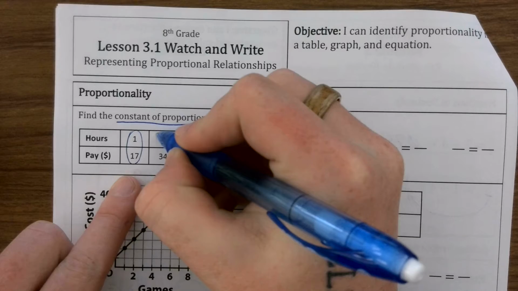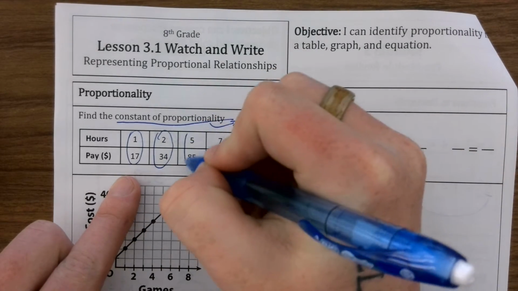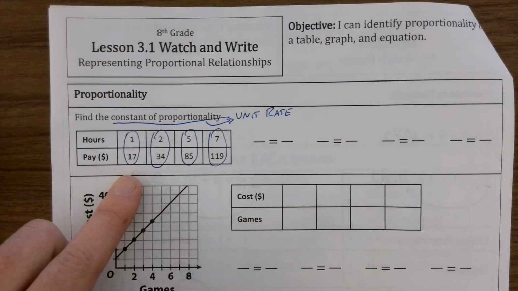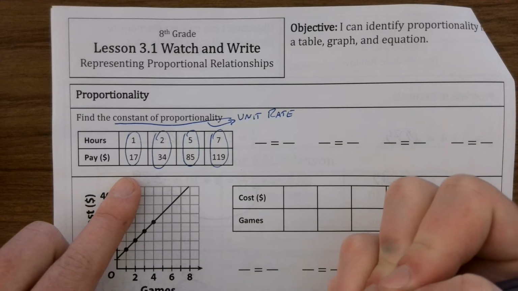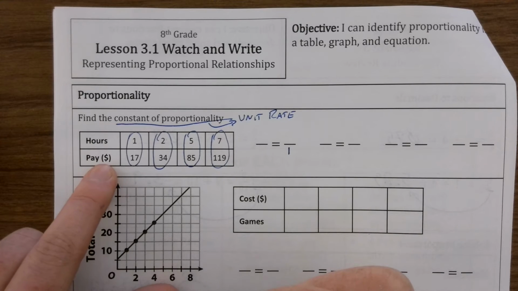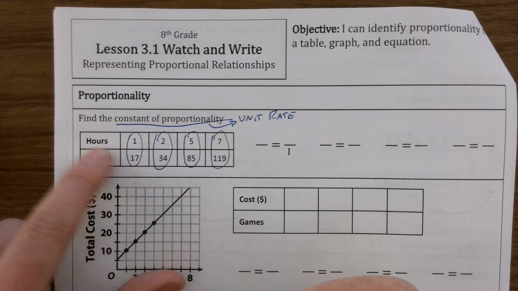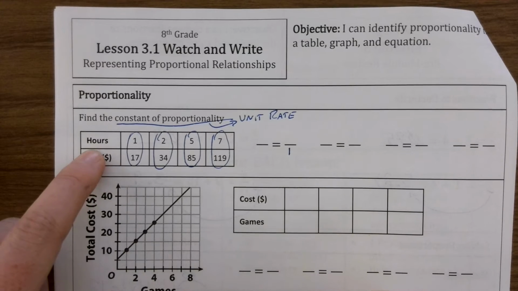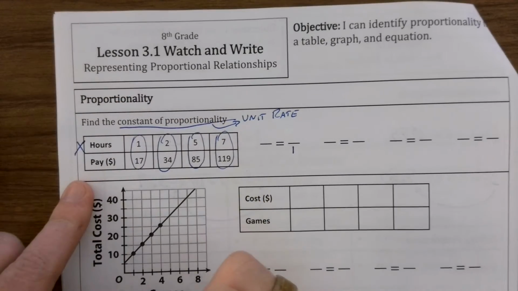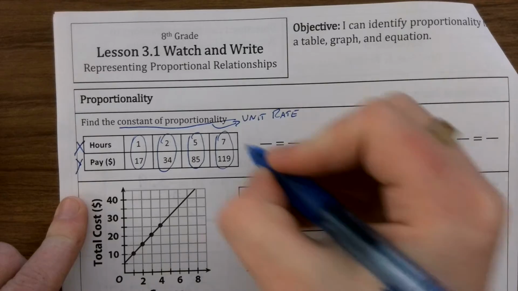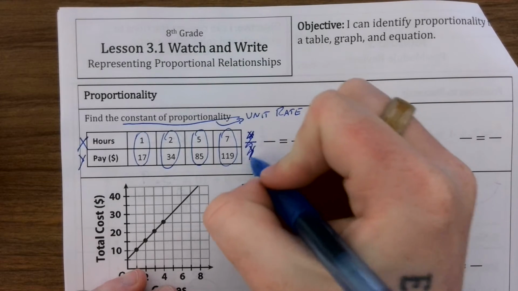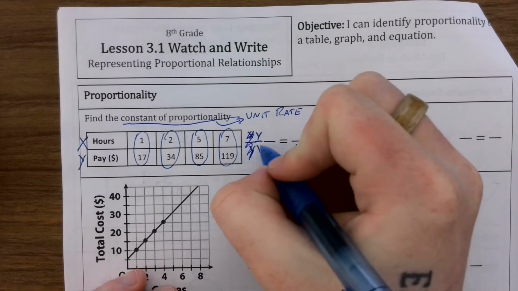1 and 17, 2 and 34, 5 and 85, and 7 and 119. Now I want to know what the unit rate is, which means I need to have a 1 on bottom. But do I want $1 or do I want 1 hour? The key here is that if we have time, we usually want time to be on bottom. So I'm going to put hours on bottom, which means hours are our x and pay is our y. And we always do x divided by y. Oh, excuse me. I did that backwards. We always do y divided by x. Pardon me.